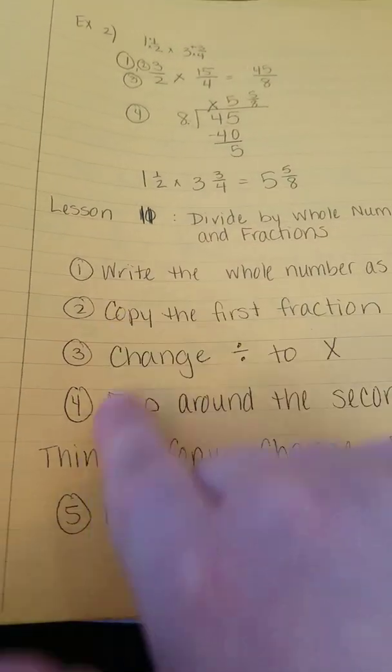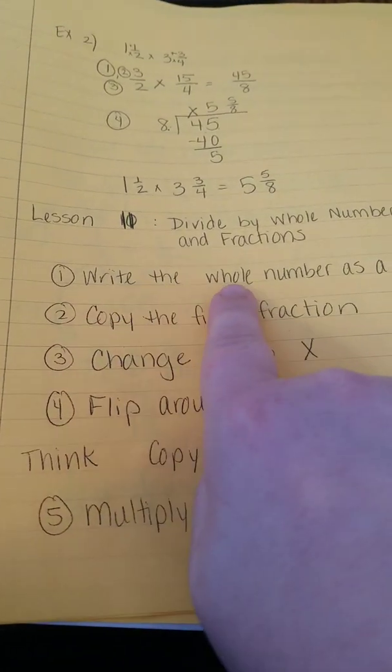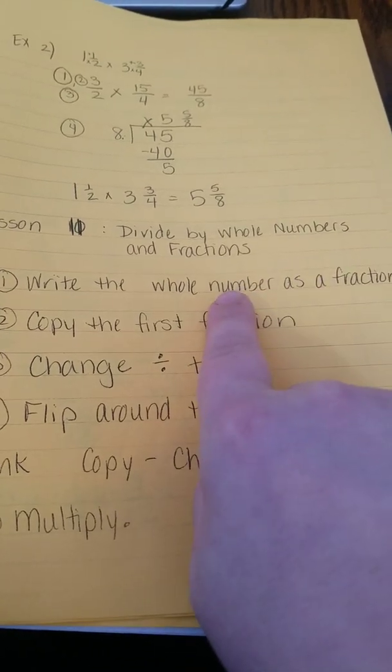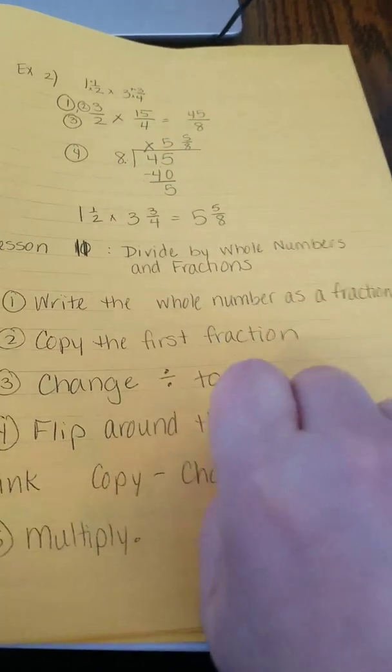So let's take a look at our steps. There's 5 steps here. We're going to write the whole number as a fraction. We know how to do that. The whole number goes on top. The number 1 goes on the bottom.